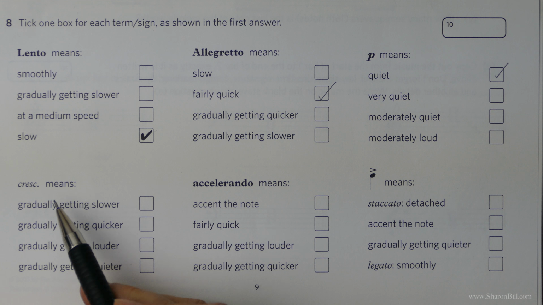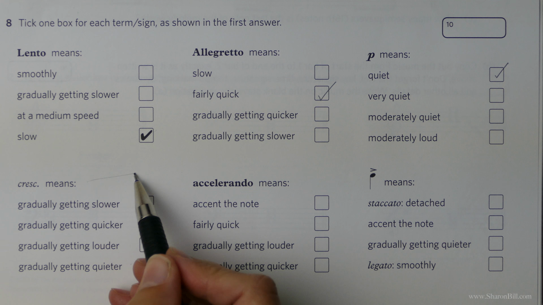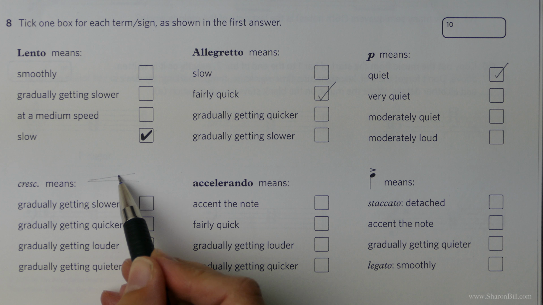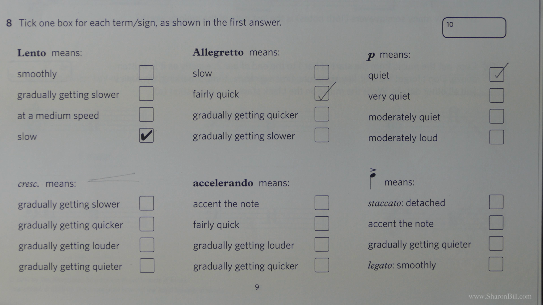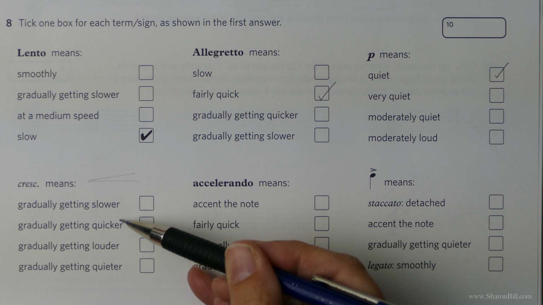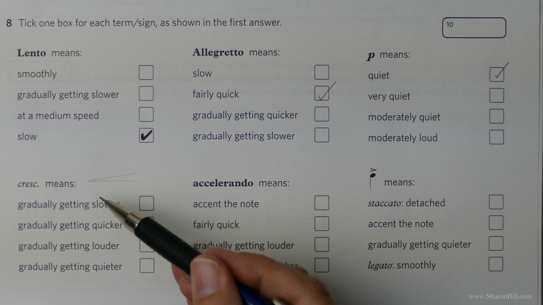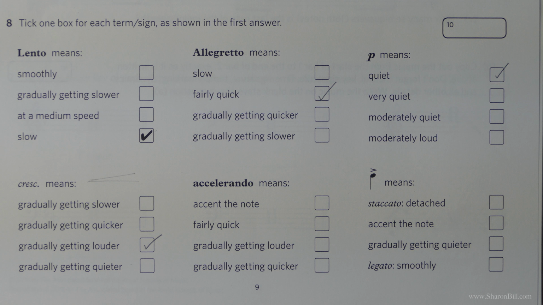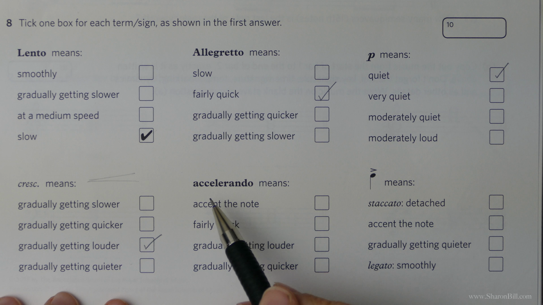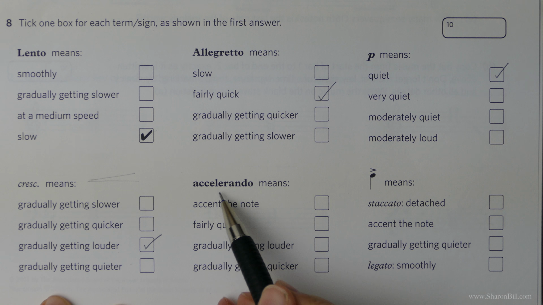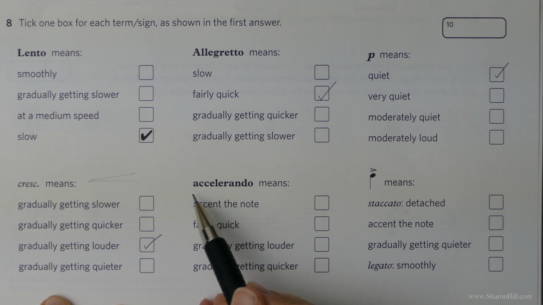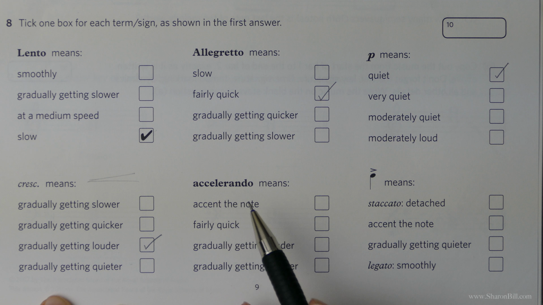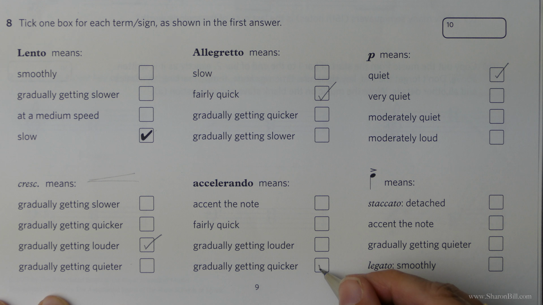Cresc is short for crescendo. It's also shown as this sign here as we're gradually opening out in volume. Nothing to do with tempo, it's to do with dynamics, volume, and we are gradually getting louder. And so that's the appropriate answer there. Accelerando, now we can see how the word definition comes here, because if we think of the word accelerate, we're getting faster. Accelerando means gradually getting quicker. So that one's quite a memorable one.